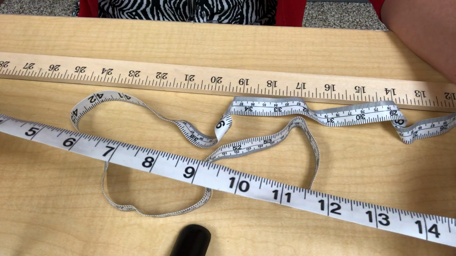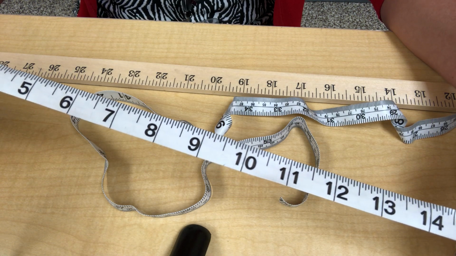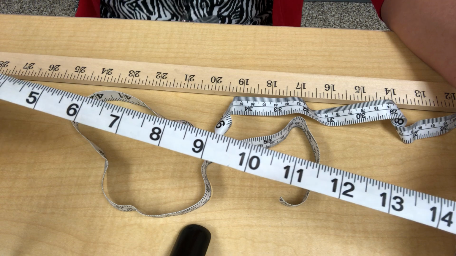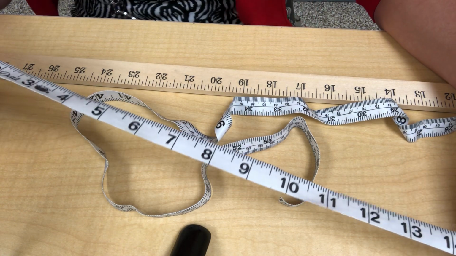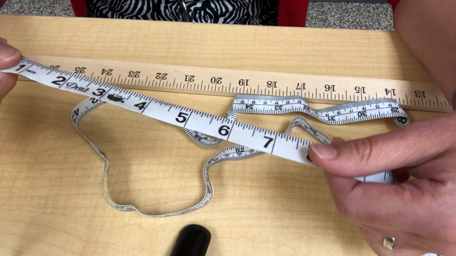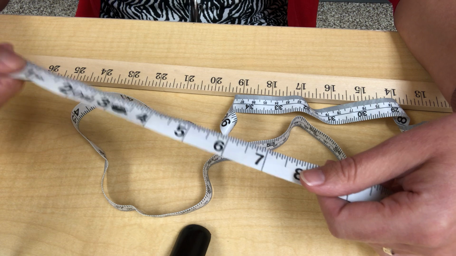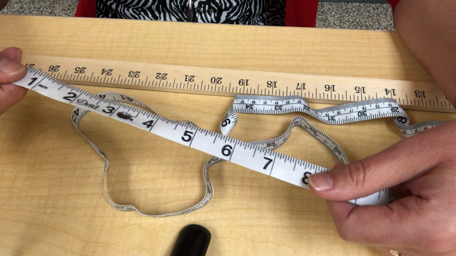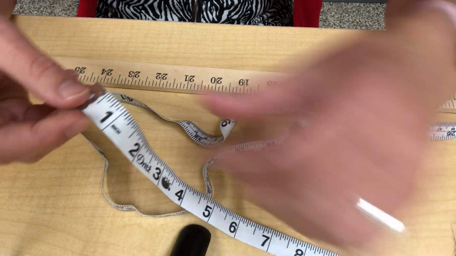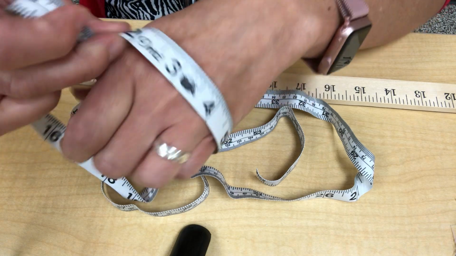This flexible tape measure is used to measure parts of our body that we need to know how big they are so we can make the proper clothing. For example, when we are making pajama pants at school, I need to know how big everyone's waist is so that we can make pajama pants that fit their waist. So what we would do is take this tape measure and wrap it around the part that we needed to know.